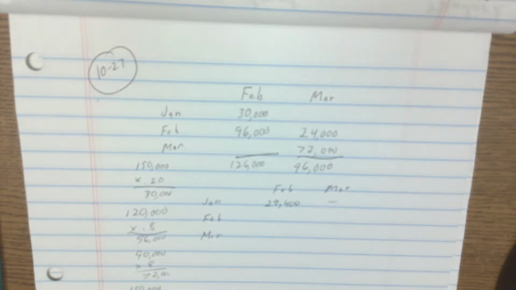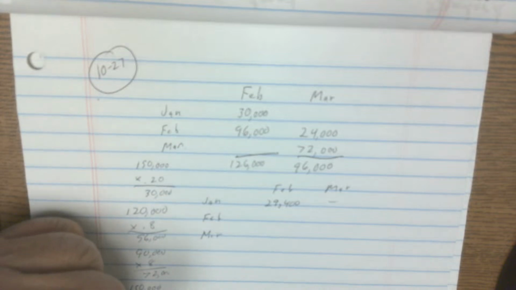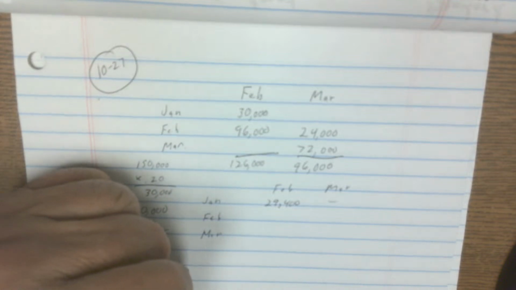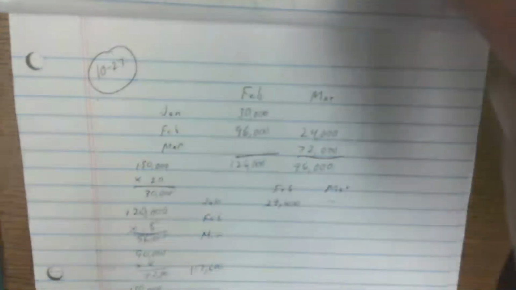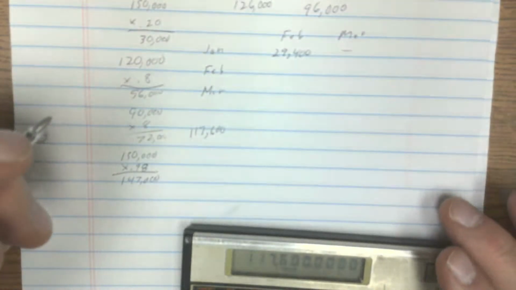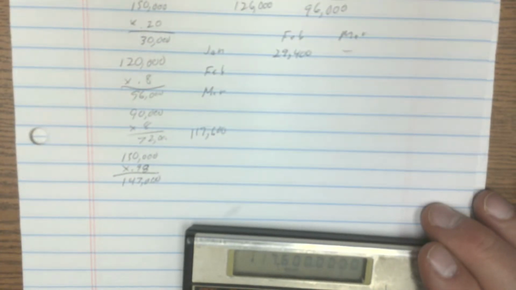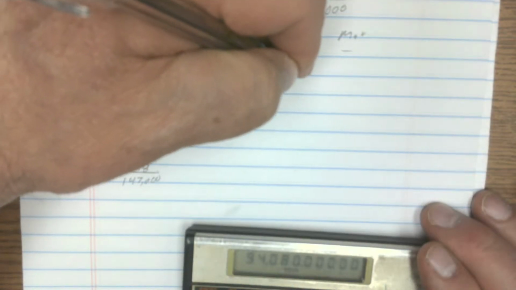Then February, we've got the 120,000 in purchases, 98%. So that's going to be 117,600. And we'll pay 80% of that in February. So 94,080.